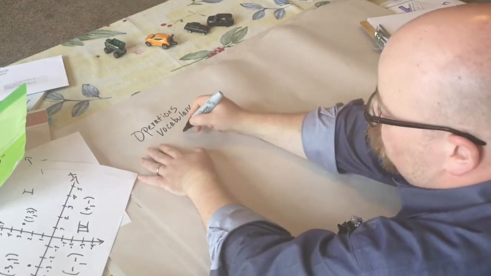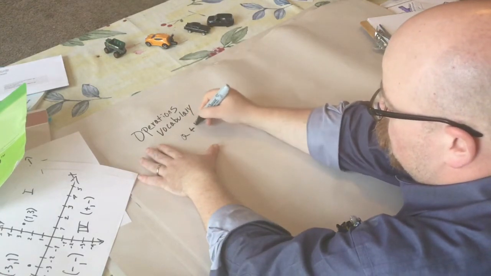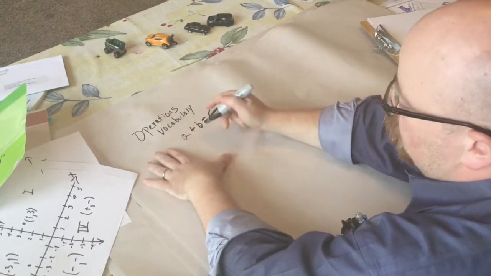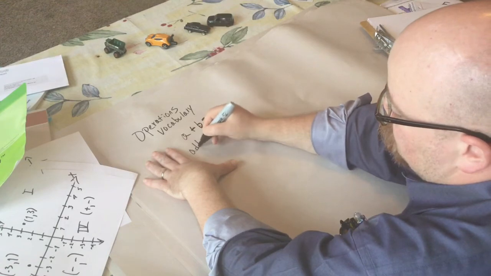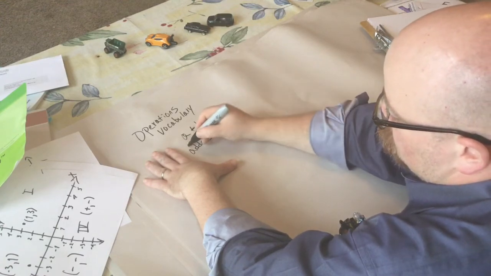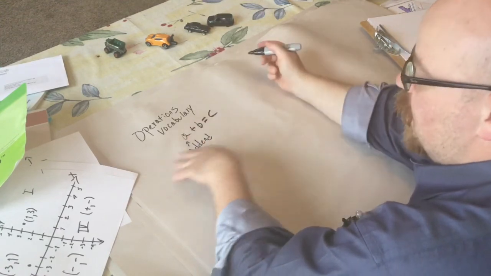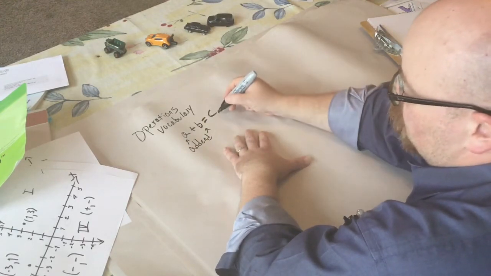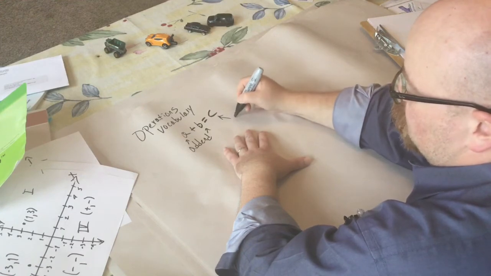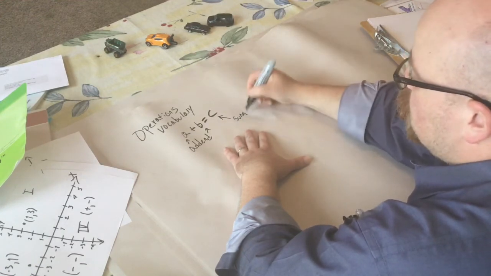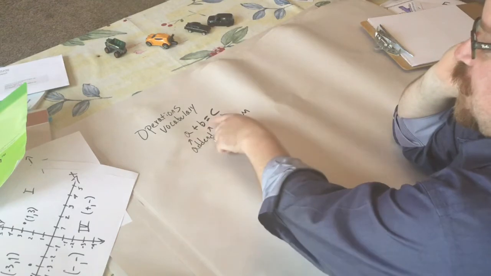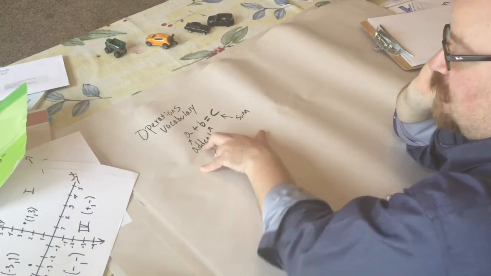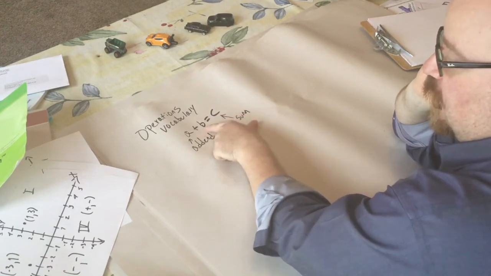When we have two numbers, A plus B equals C, we call A and B both addends. So A is the first addend, B is the second addend, and then we call C the sum. So the sum of A and B is C. The two addends that add up to C are A and B.